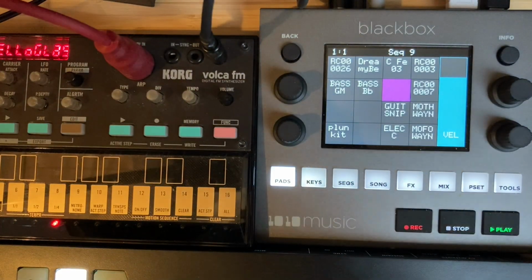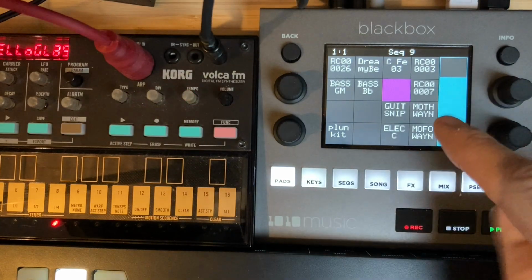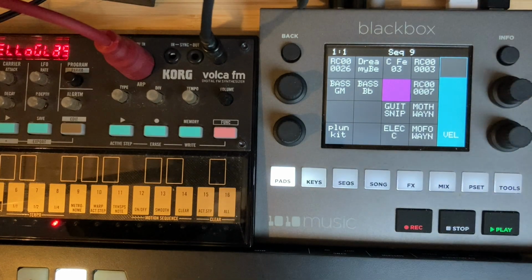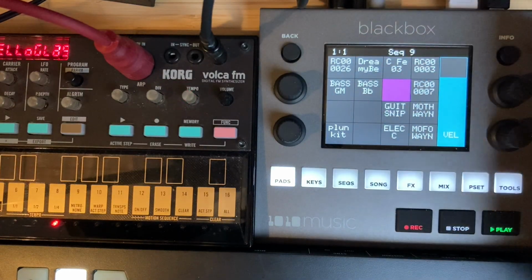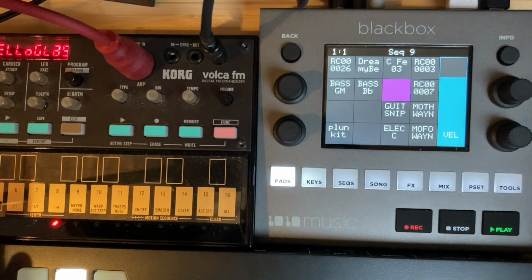Okay, this quick tip is going to be about multisampling. I'm going to show you how to multisample on the Blackbox, and I'm also going to show you how to load in multisamples you may have found somewhere else or made yourself on your computer. So let me just first show you why you want to multisample.